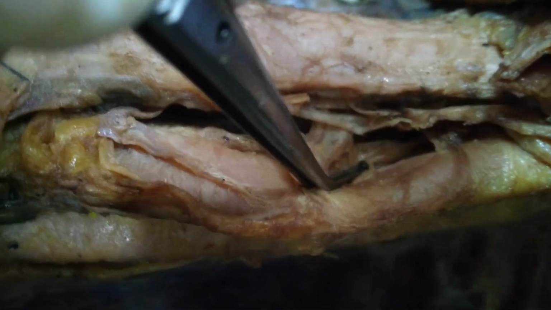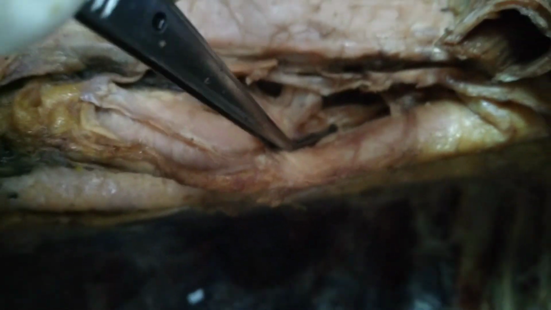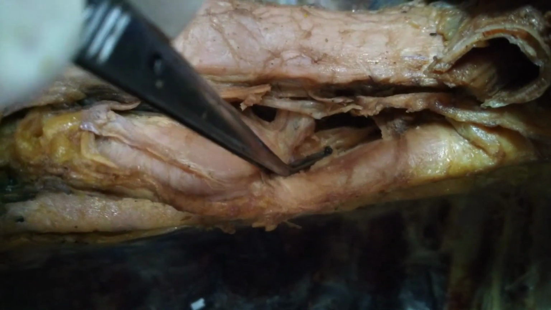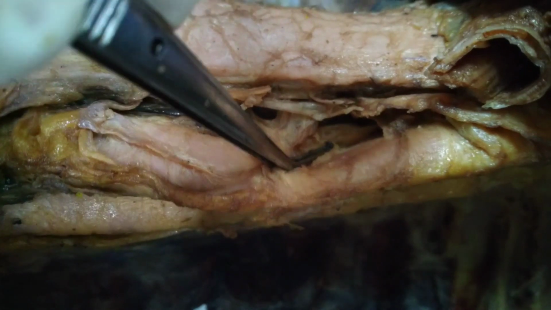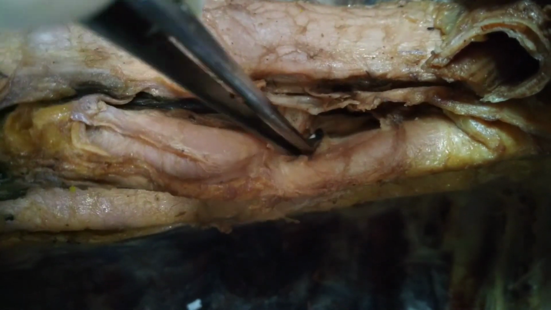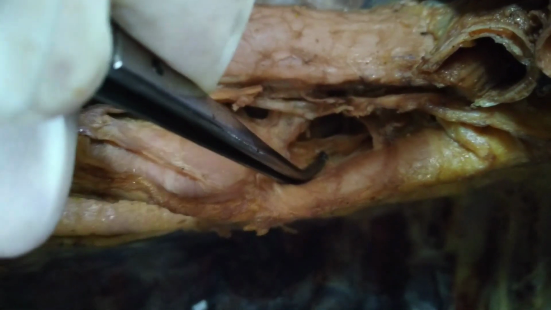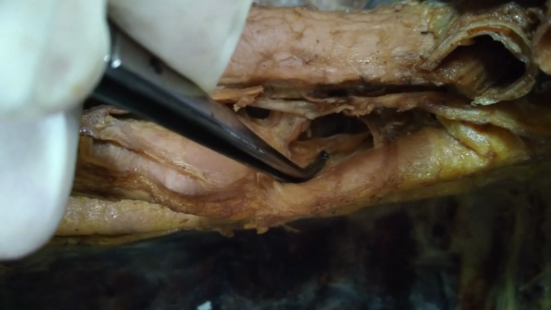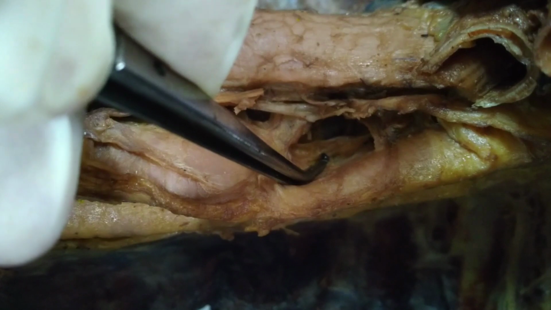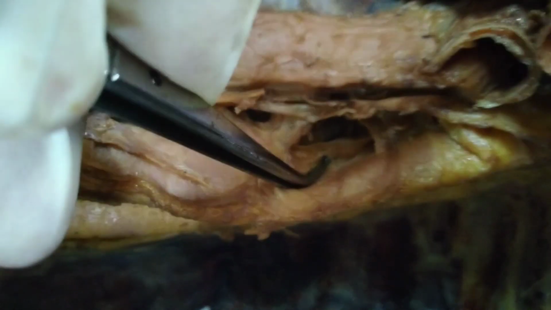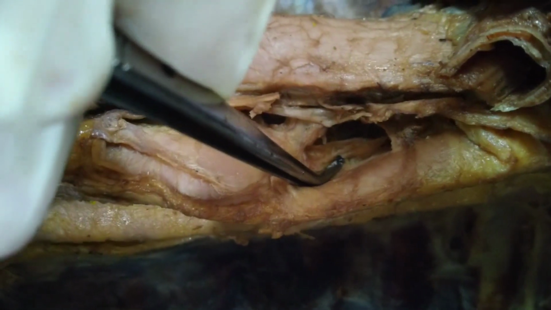You can see right there at the tip of the forceps, there's a vascular structure with thin wall that is actually the thoracic duct. The thoracic duct is a lymphatic vessel.